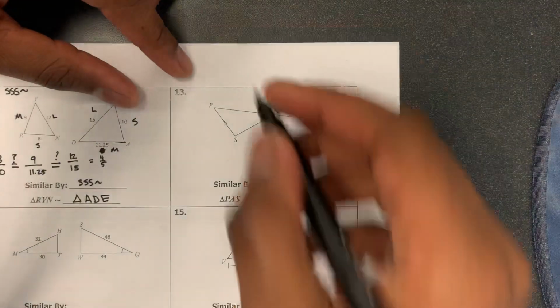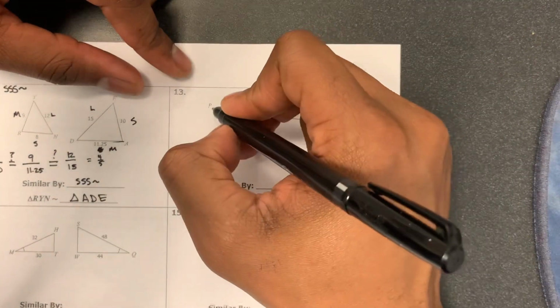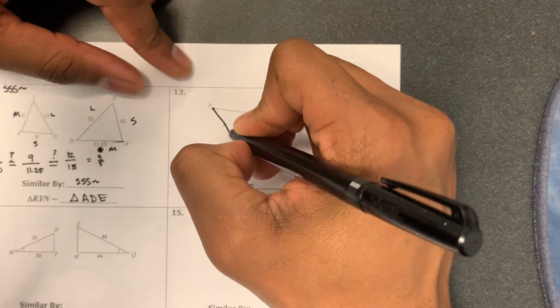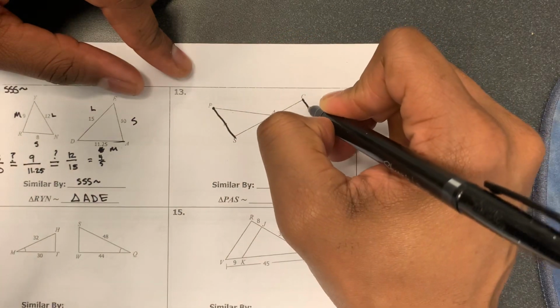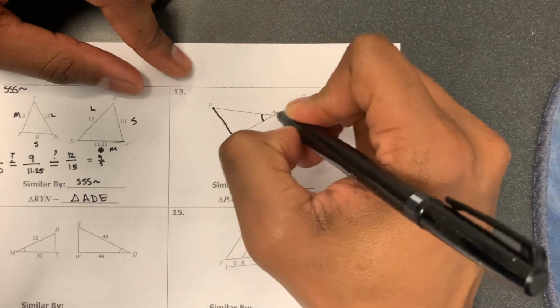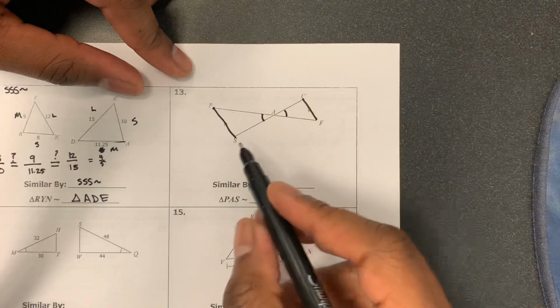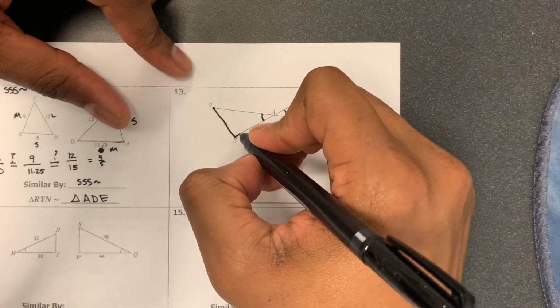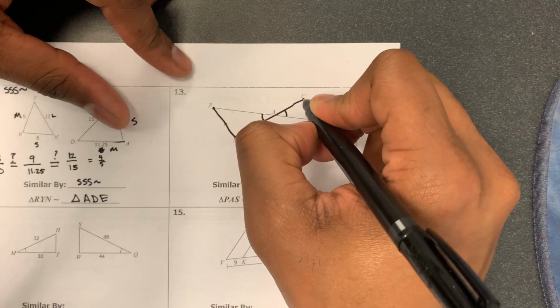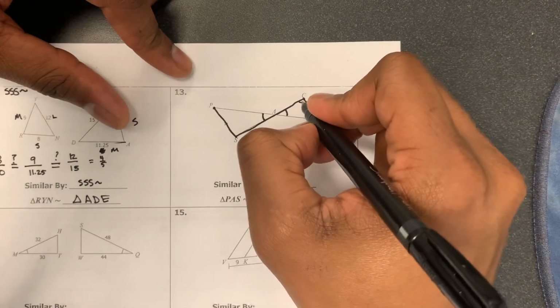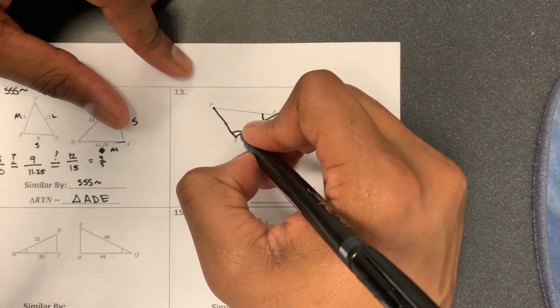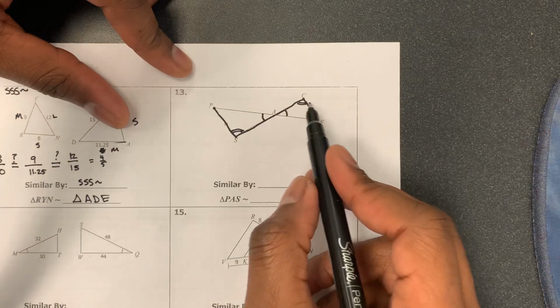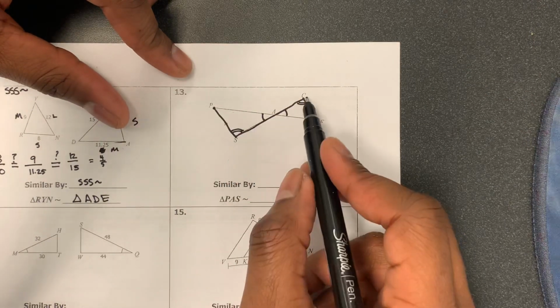For number 13, we have a triangle where we have parallel lines. So this line PS is parallel to this line. We have a pair of vertical angles in the middle. So remember, when we have parallel lines, you can connect the parallel lines and make a Z, and the angles within the Z are congruent to each other. So that means that angle S is congruent to angle C.